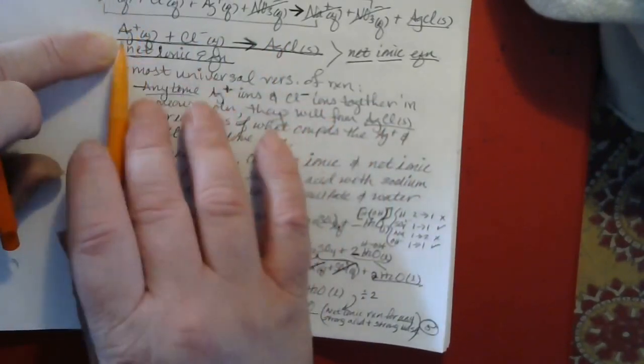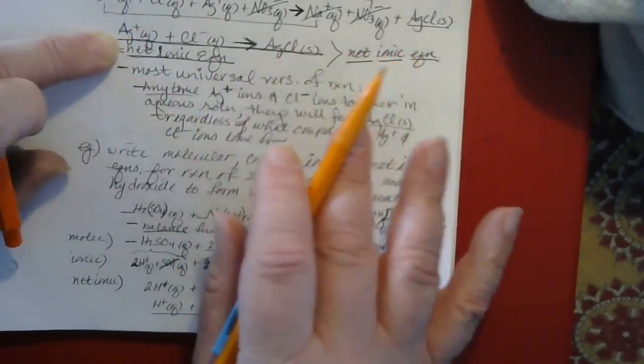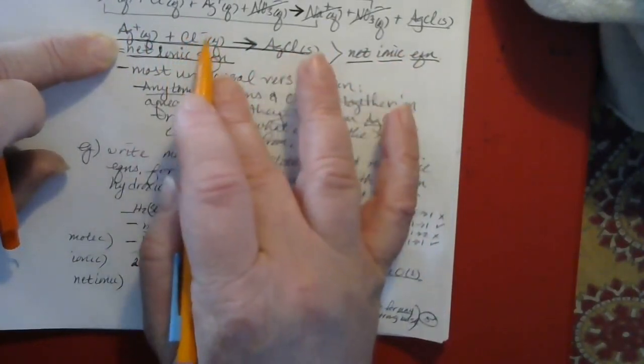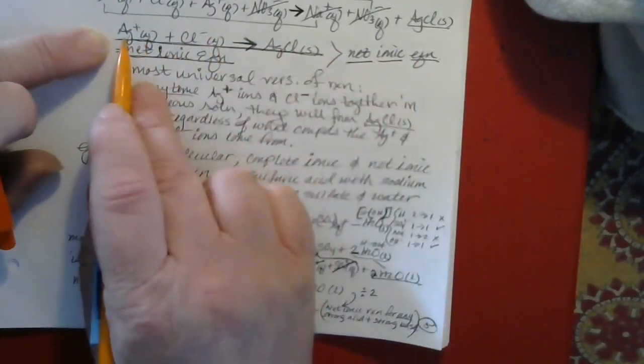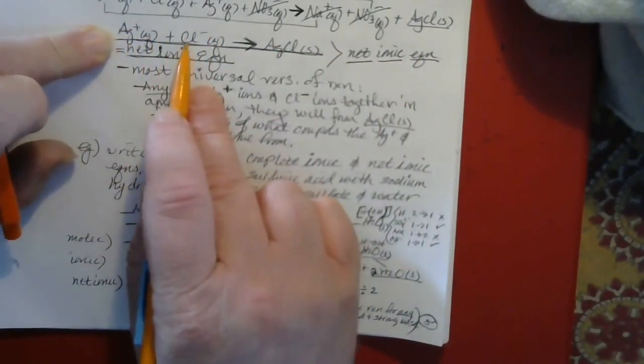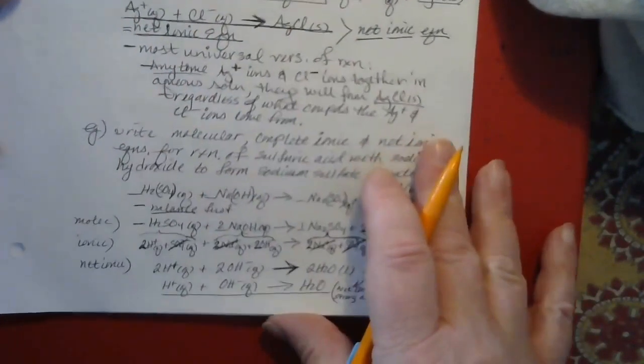They could have come from silver nitrate, but they could come from any soluble silver-containing compound. And the Cl- ions can come from any soluble chloride-containing compound. As long as you can get Ag+ ions and Cl- ions in solution at the same time, they will form AgCl. And that's why it's nice to know what the net ionic equation is, because it really sort of broadens things, opens things up.